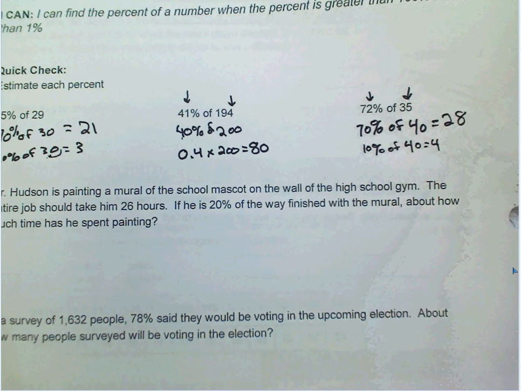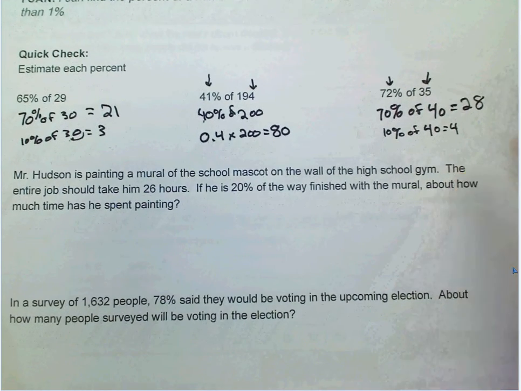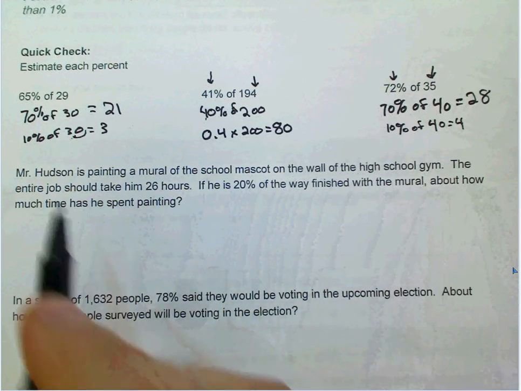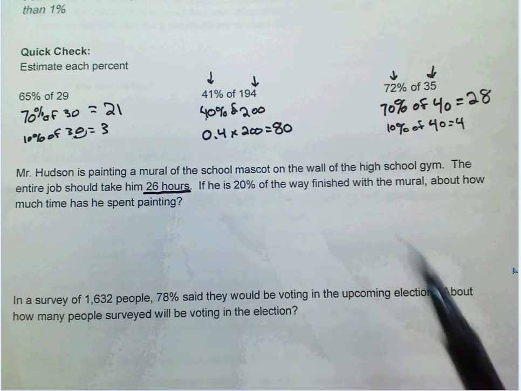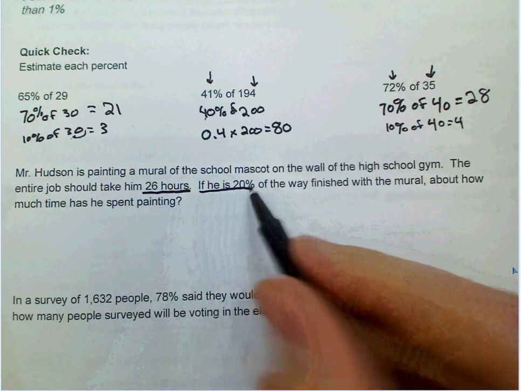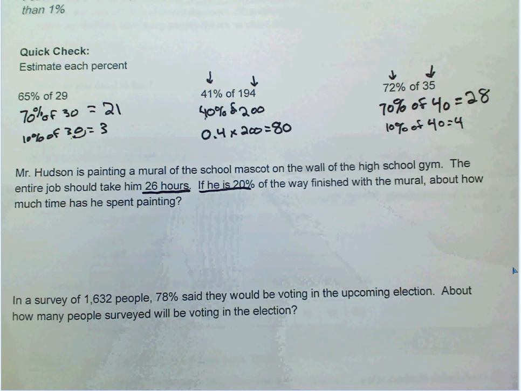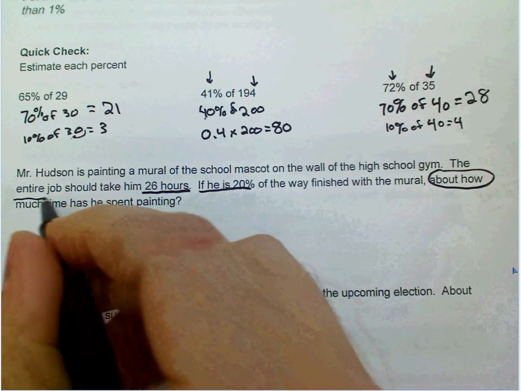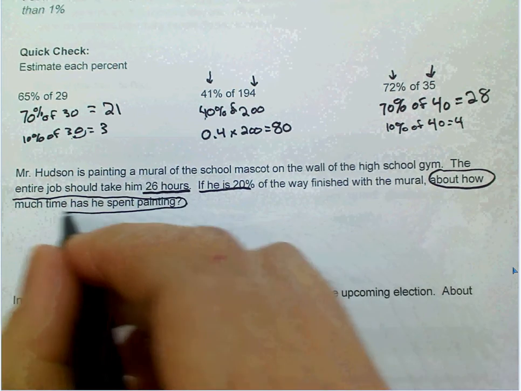Mr. Hudson is painting a mural of the school mascot on the wall of the high school gym. The entire job should take him 26 hours. If he is 20% of the way finished with the mural, about how much time has he spent painting?